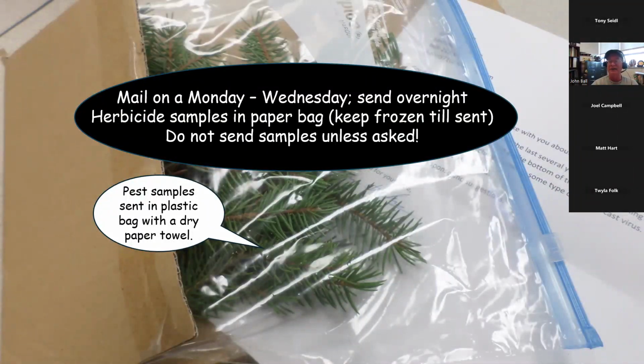Do not send samples unless asked. Please do not send samples until asked. The first thing, we would like a regular sample as a pest sample. That would be sent in a plastic bag with a dry paper towel. And you might say, well, wait a minute.